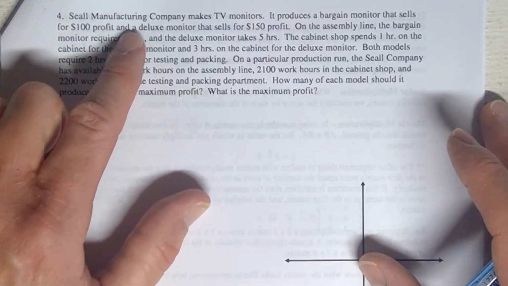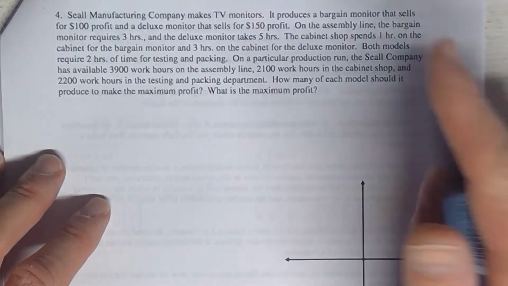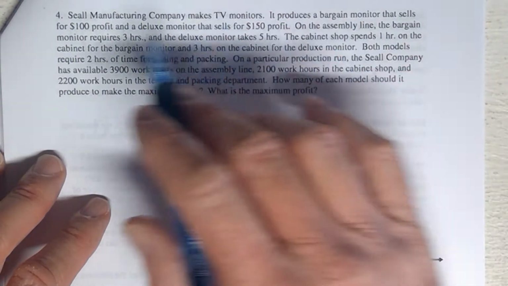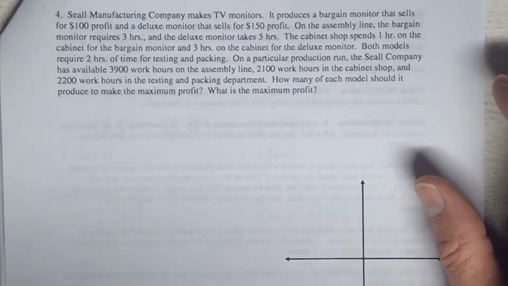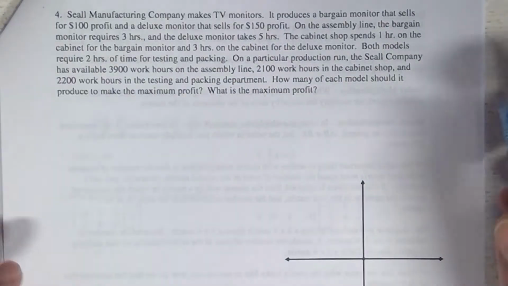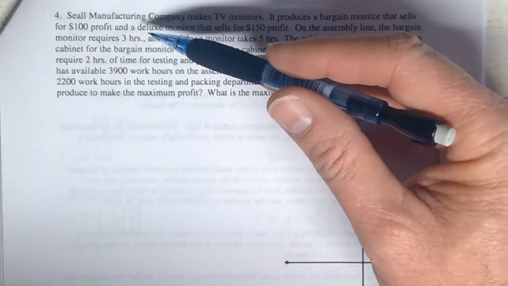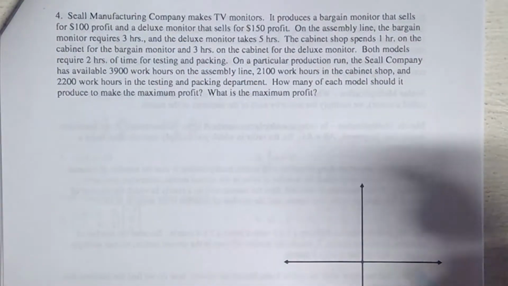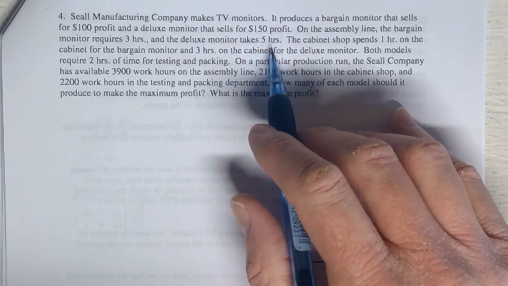It says Seattle Manufacturing Company makes TV monitors. It produces a bargain monitor that sells for $100 profit and a deluxe monitor that sells for $150 profit. And then it has a bunch of scenarios here. On the assembly line, the bargain monitor requires 3 hours. In other words, it's going to take 3 hours to assemble it. Deluxe monitor takes longer, 5 hours.